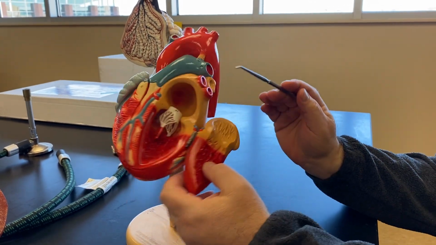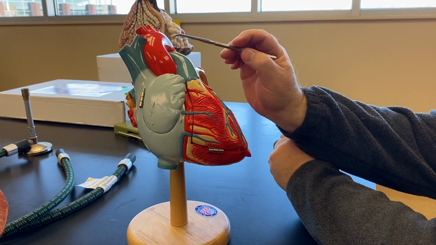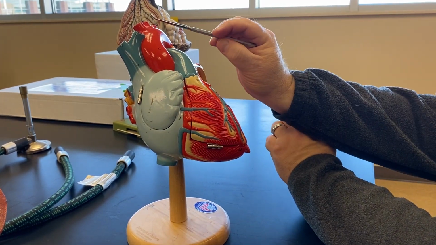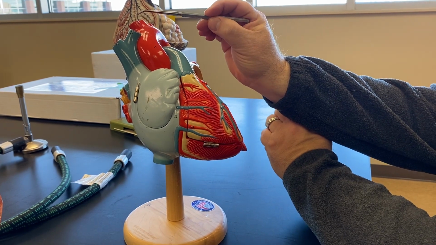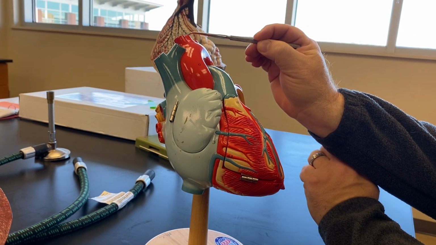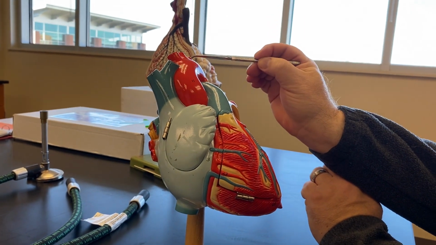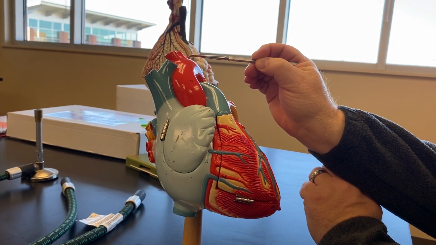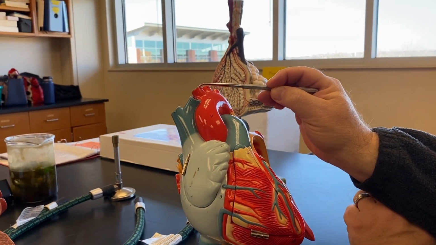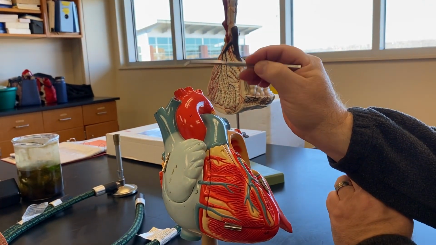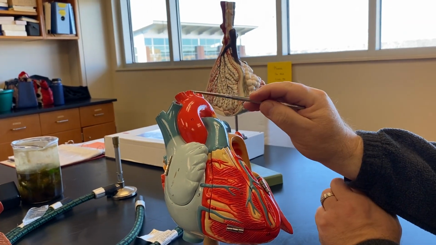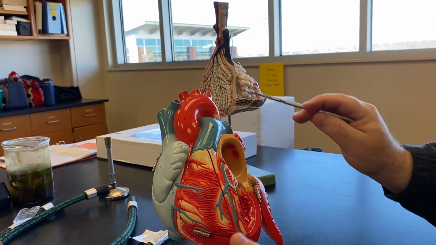A couple more notes on vessels. The aorta gives blood to pretty much the entire body, and we start to see branches coming off here. This is the brachiocephalic artery, left common carotid artery, left subclavian artery. The brachiocephalic artery immediately splits into a right common carotid artery that goes up the neck and a right subclavian artery that goes out to the right arm. Just a little bit of slight difference there in anatomy between those three.